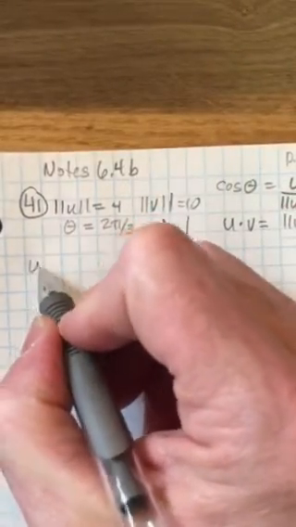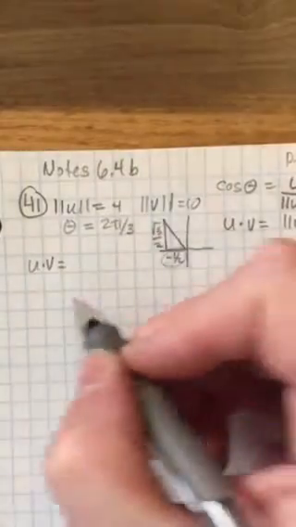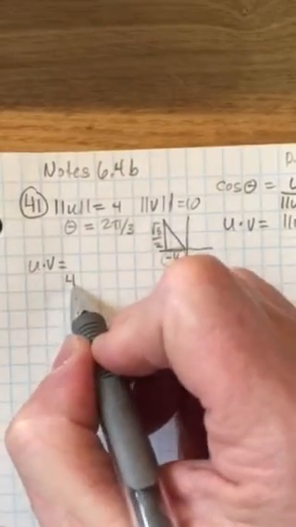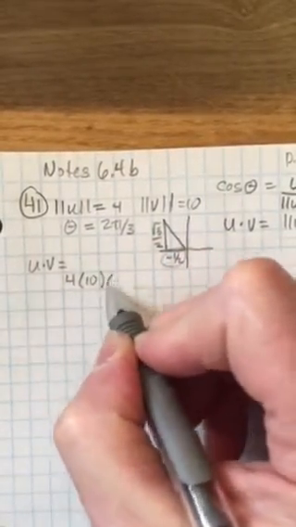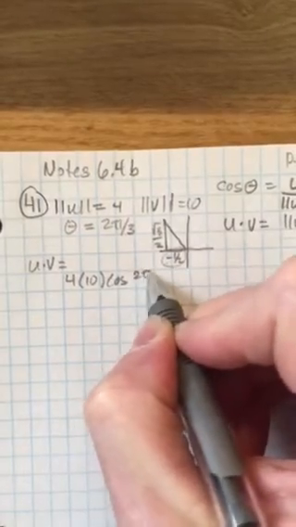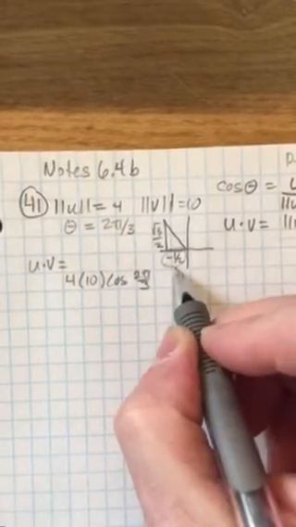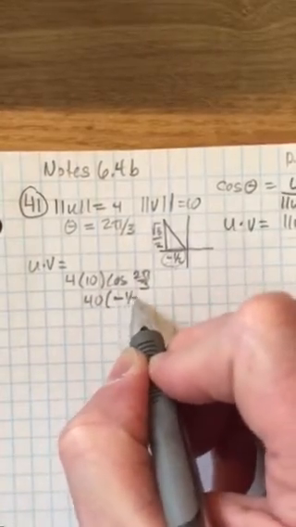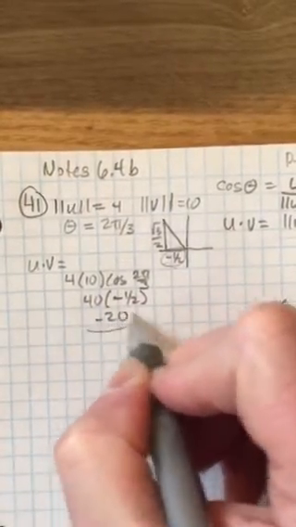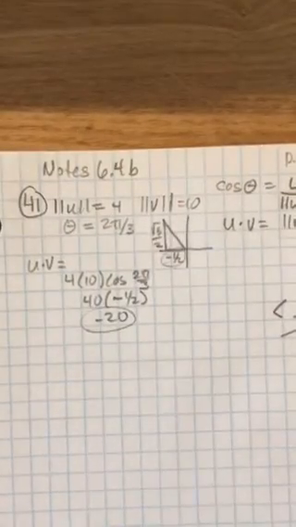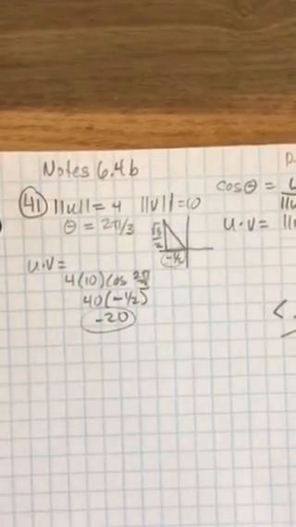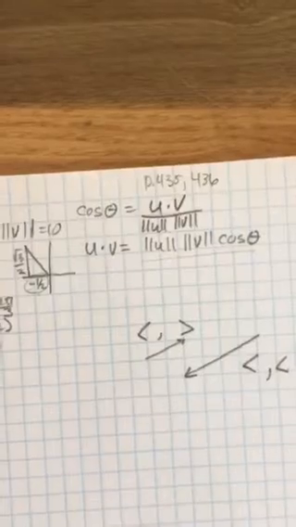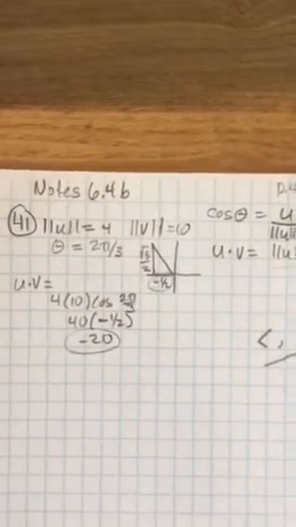So u dot v is going to be equal to 4 times 10 times the cosine of 2 pi over 3. And I already know the cosine of 2 pi over 3 is -1/2, so I'm saying 40 times -1/2, which is -20, which I checked in the back of the book, and yes, that's the correct answer. Okay, and so now I'm done with number 41.